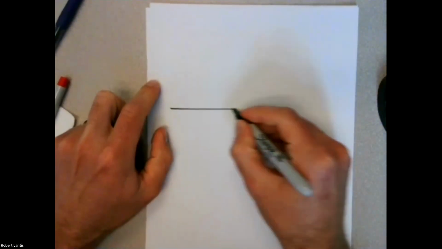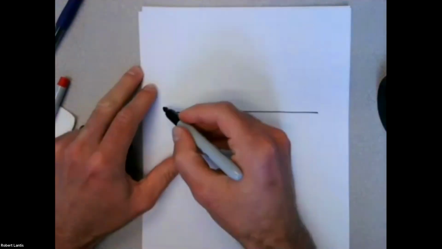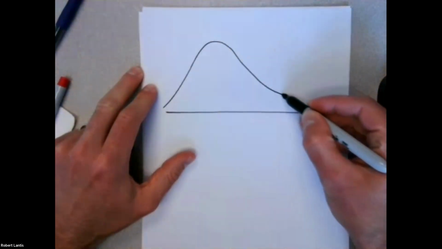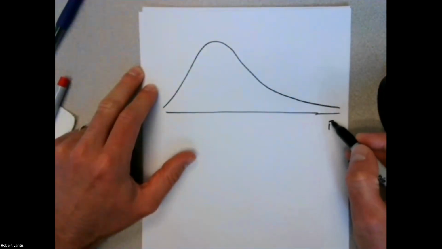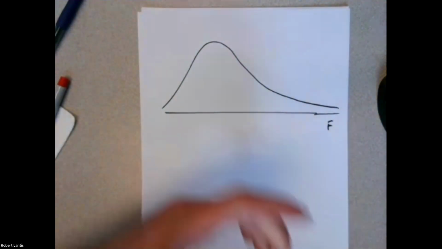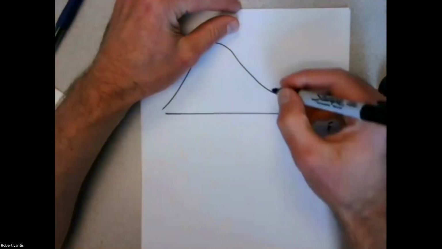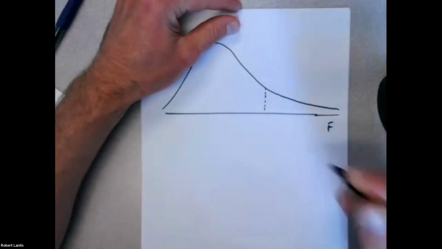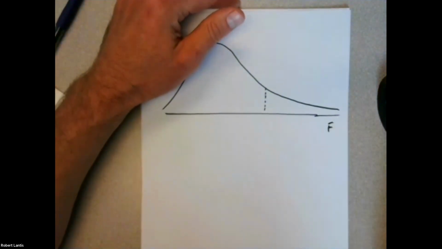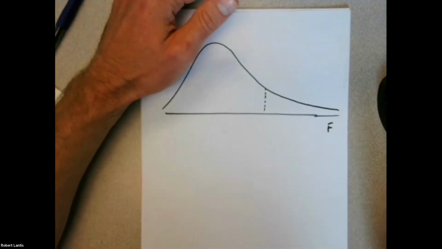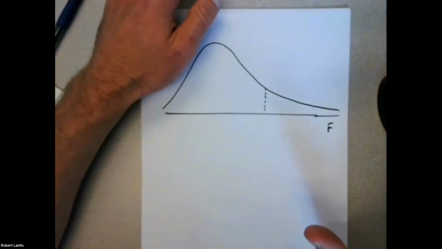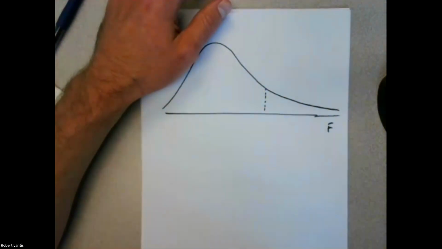There we go. So the F distribution has a longer right tail. It's not symmetrical, so it's going to look something like this. But ultimately, we're going to do hypothesis testing a very similar way. And just like the student T distributions, the F distributions are going to depend on some type of degrees of freedom, but we're not going to have to choose which one. Excel will do that for us.